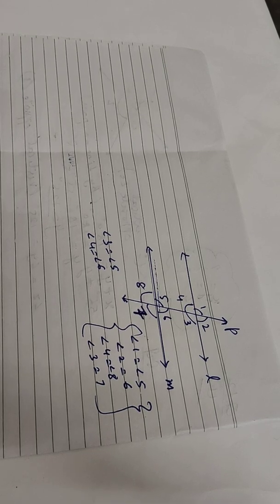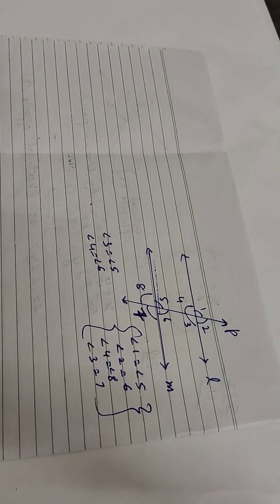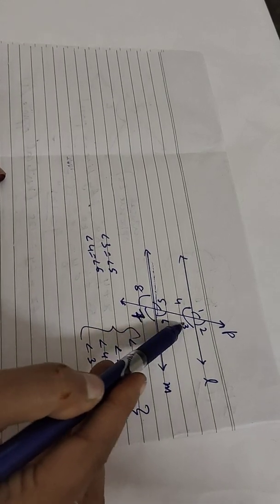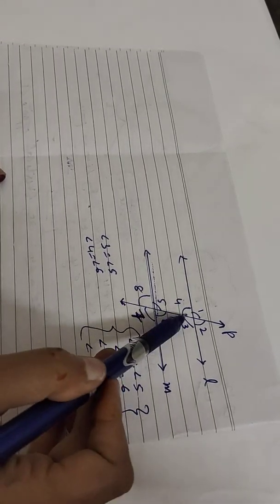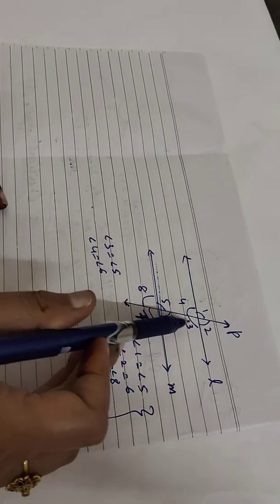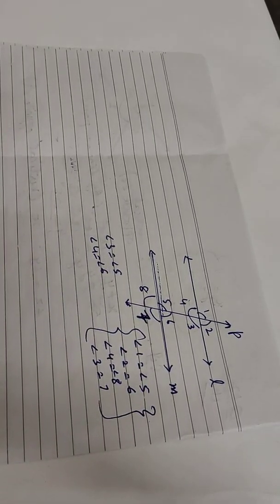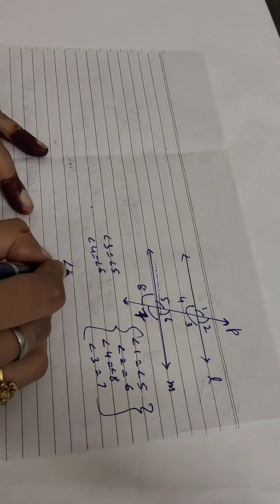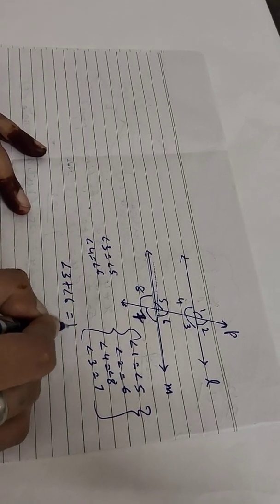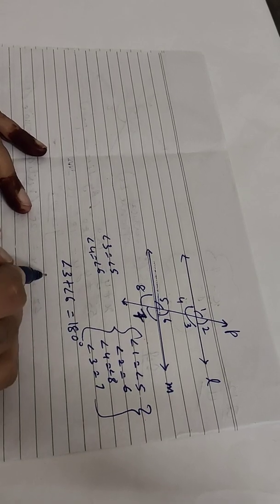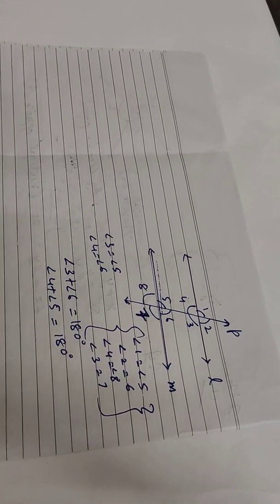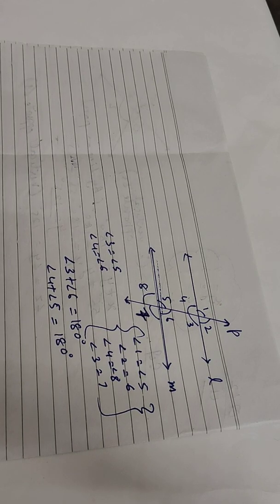And the third result is that each pair of interior angles on the same side of the transversal, 3 and 6, 4 and 5, is supplementary. Means angle 3 plus angle 6 always equals 180 degrees, and angle 4 plus angle 5 also always equals 180 degrees. So these three are very important results.